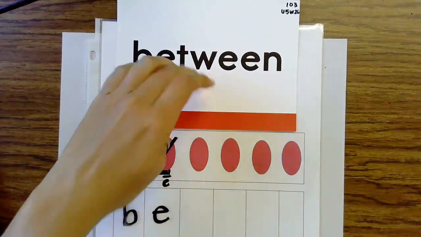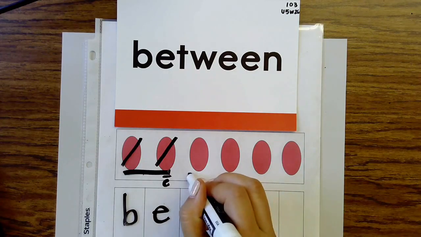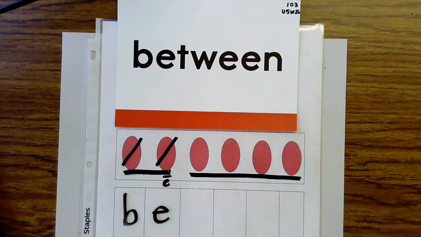For this next word, I'm going to keep my first syllable of be and add on to it to make the word between. We've already done be, and the second syllable here is tween. Tween. Let's sound out tween.